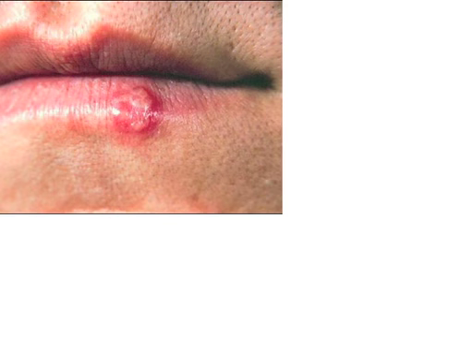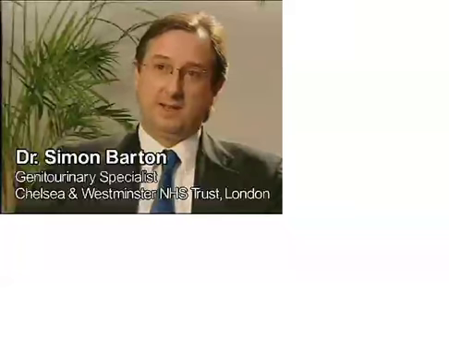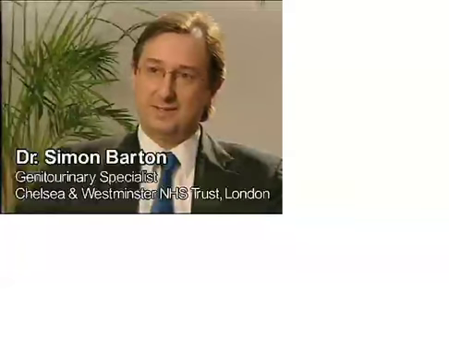Genital herpes is infection anywhere really in the genital or anal area by herpes simplex virus. There are two types of herpes simplex virus, type 1 and type 2. Type 1 is the commonest virus for affecting the face, orofacial herpes, cold sores as they're commonly told. HSV type 2 rarely affects the face, occasionally can, or the eye or the hand.